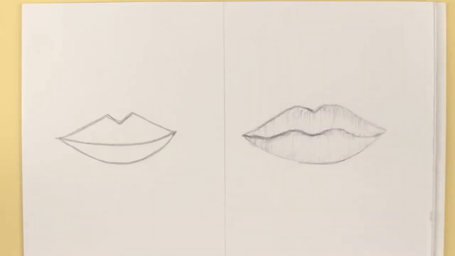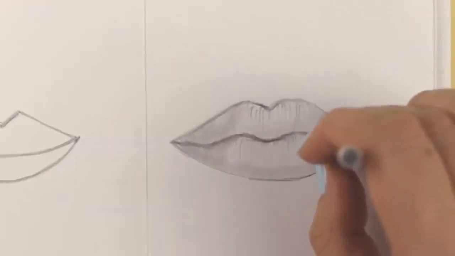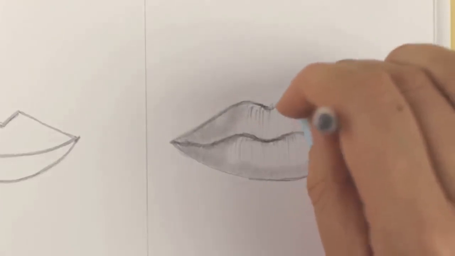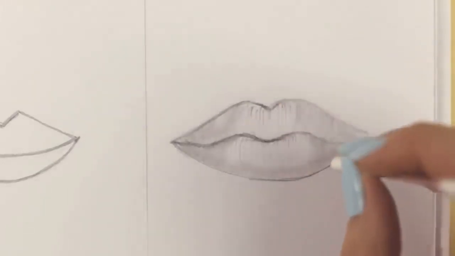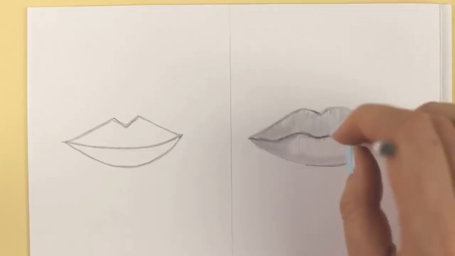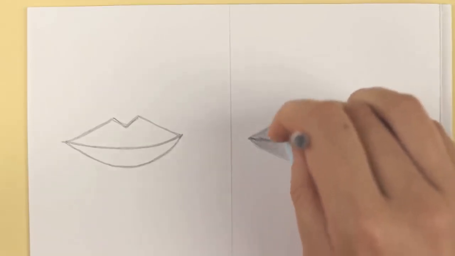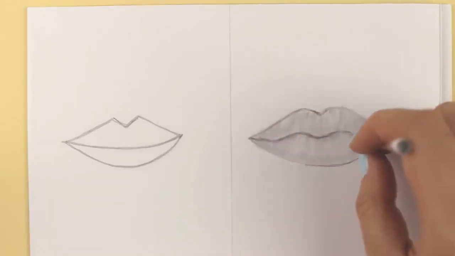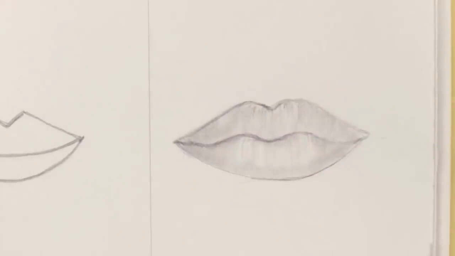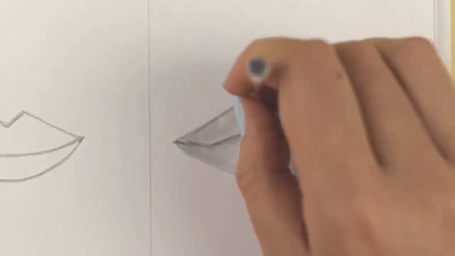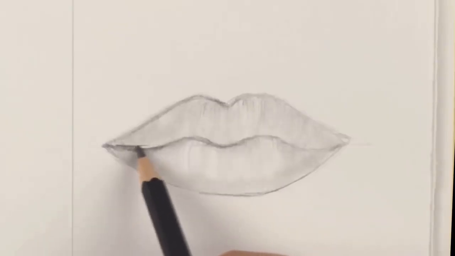Now take a blending tool, or as I always use, a Q-tip, and blend in the pencil along the outlines. Again, keep the middle area slightly lighter, but not blending too much there. The firmer you press, the more you blend the pencil immediately. Now you can go ahead and make the opening of the mouth darker, as this part doesn't get as much light as the rest.